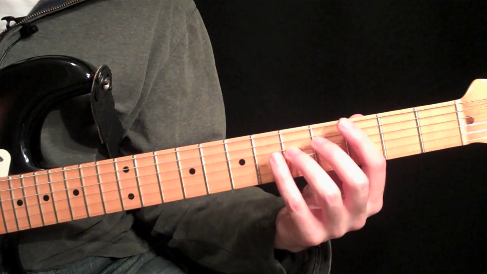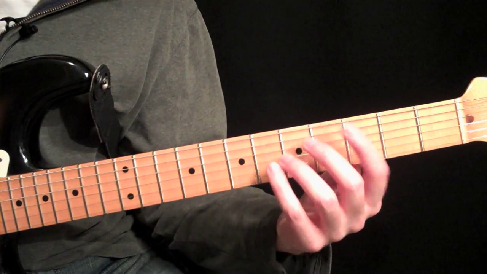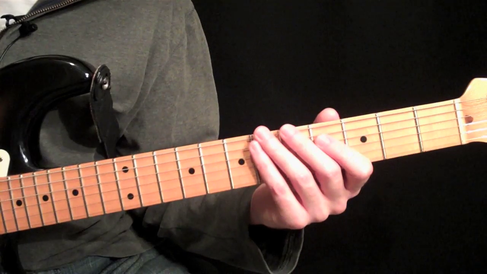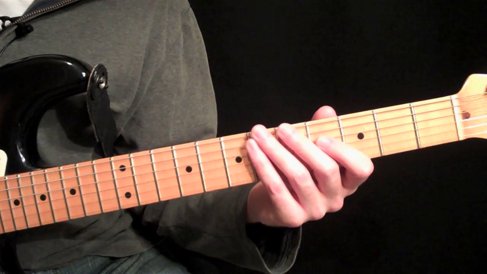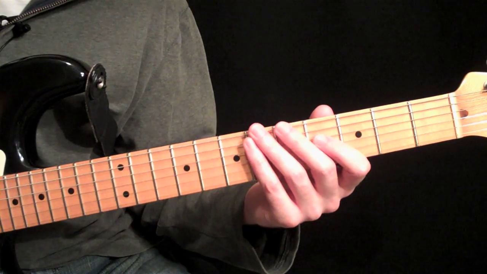You just have to be trying to think of what these notes are that you're playing, and not just looking at tablature and going, okay, 3, 5, 7, just numbering the frets. Knowing the notes that you're playing will help you so much in the long run when it comes to studying theory and studying how the guitar works.